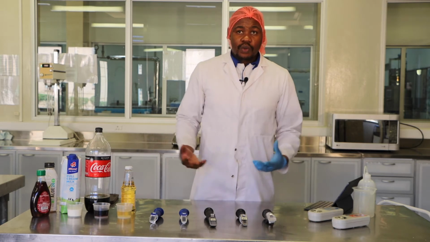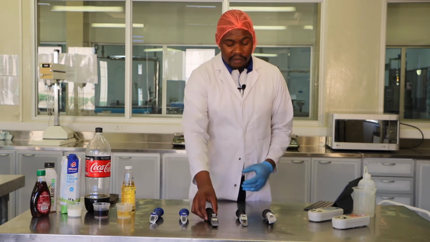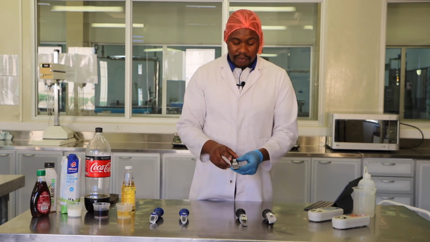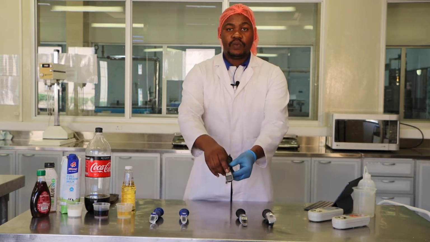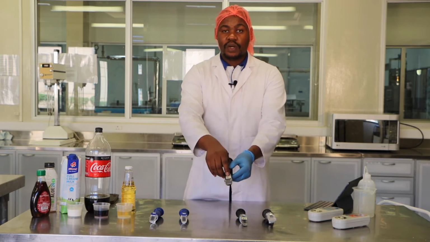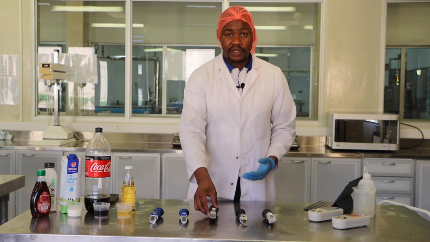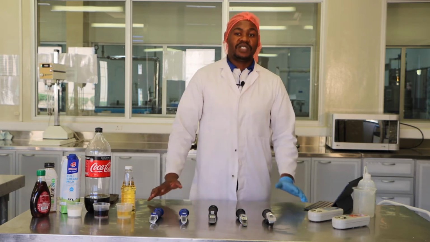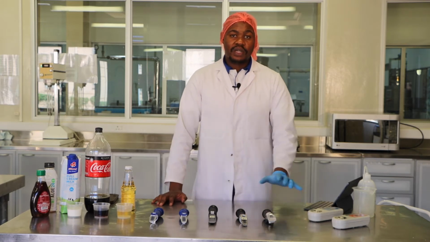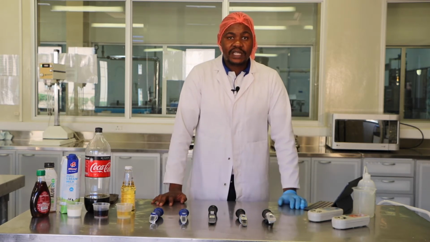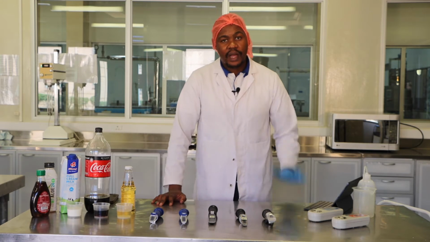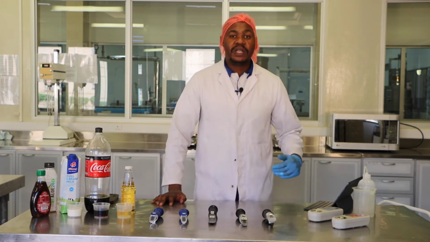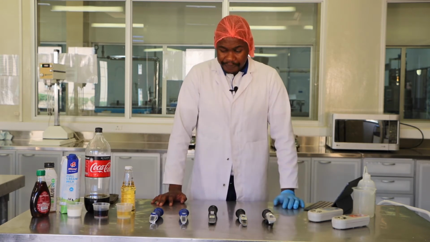What I always use to double check, for the salt refractometer, is what is written on the front part. Here we've got salt, which is 0 to 10%. So then I know that this refractometer is measuring the concentration of salt. Salt is always measured in percentage when it comes to a refractometer, and sugar is always degree Brix.